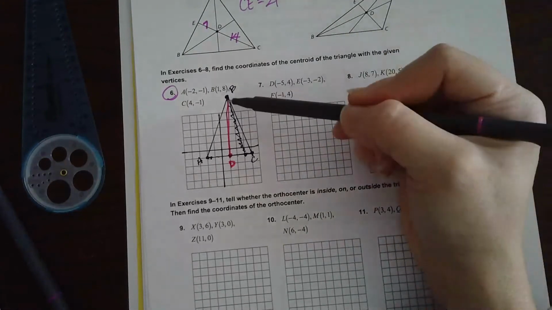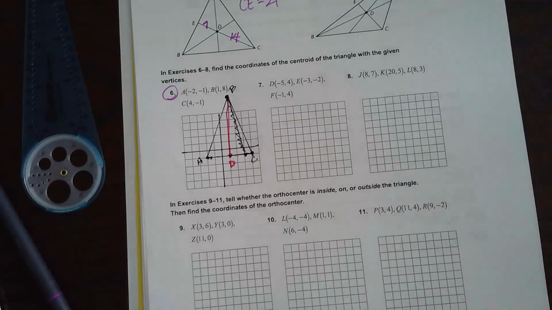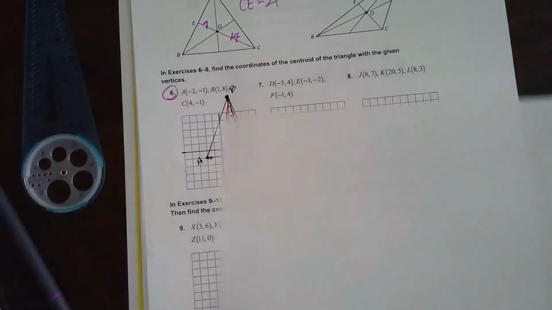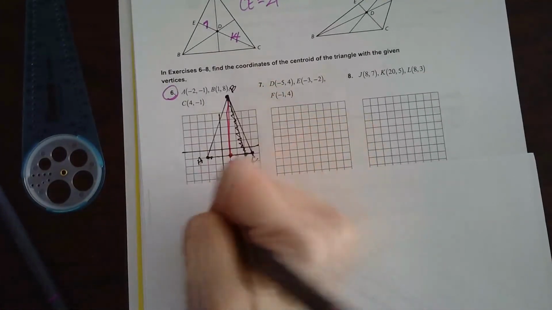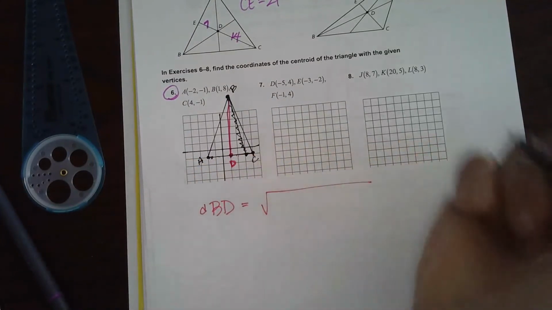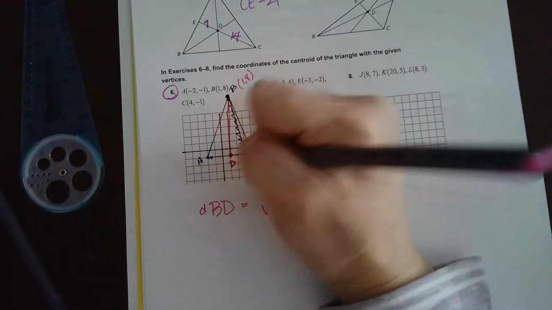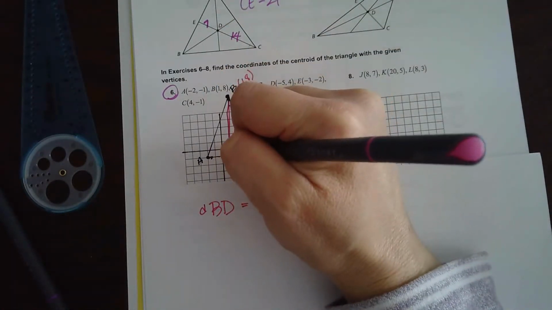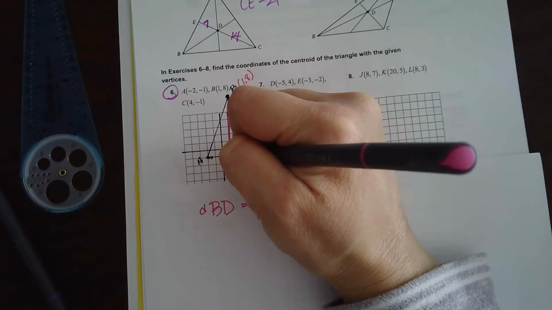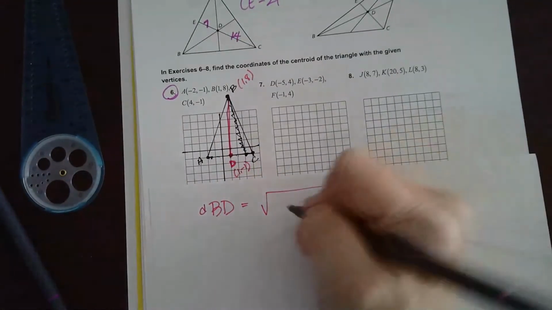I'm now going to find the total distance of B to D. I'm just going to use my distance formula and figure out the total distance of B to D. So I'm going to grab another sheet of paper. Remember, B is the point (1, 8). D is now the point (1, -1). So I'm going to figure out the distance between the two.